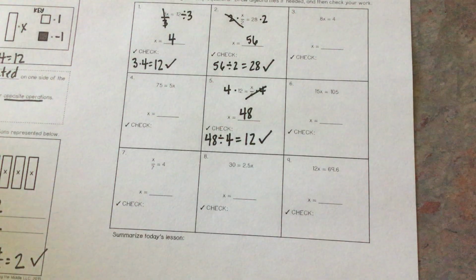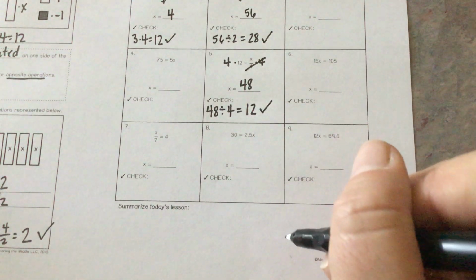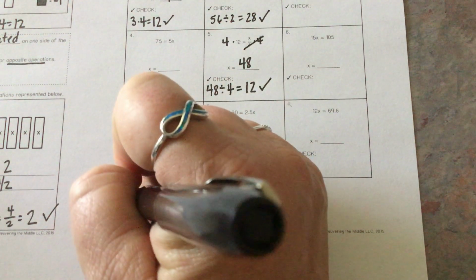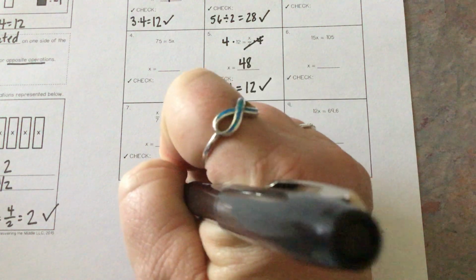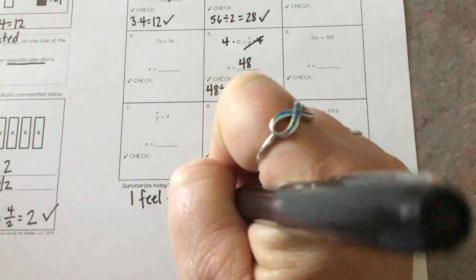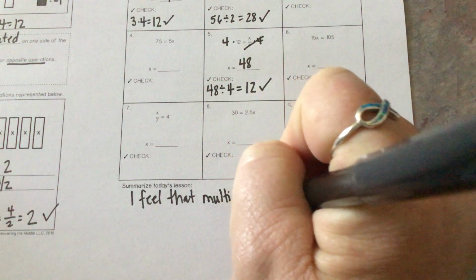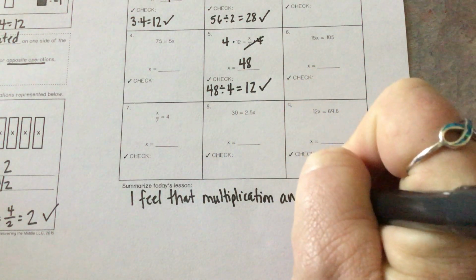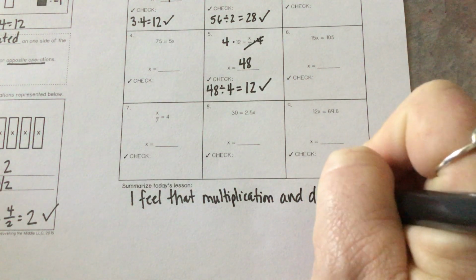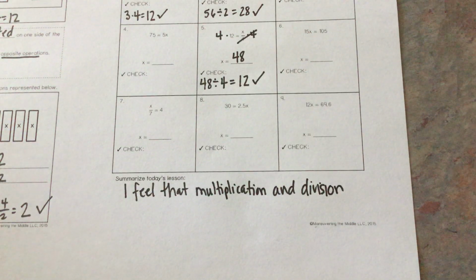So you guys are going to have to do 3, 4, 6, 7, 8, 9. And then for your summary today, I want you to say, I feel that multiplication and division is easier than addition or subtraction, or is harder? And just explain to me and tell me why you feel like they're harder, or they might even be the same for you. Not necessarily hard, not necessarily easy.